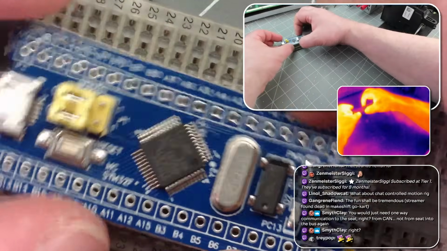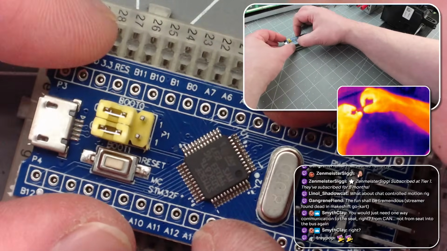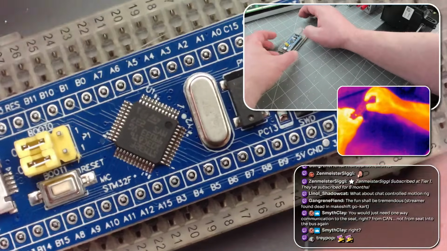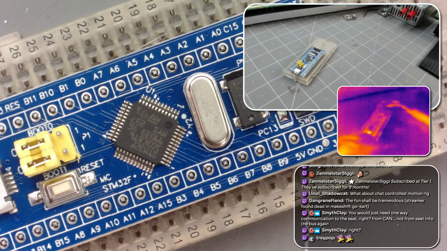So I'm gonna plug this thing into its own headers, and we're just gonna solder these up in order to just make it into a lab device instead of a, I don't know, floating thing.